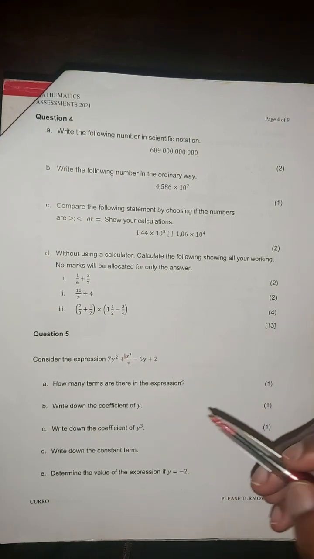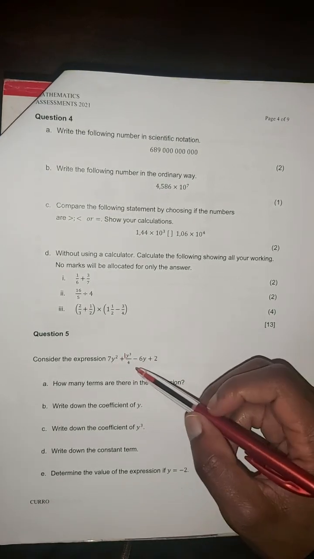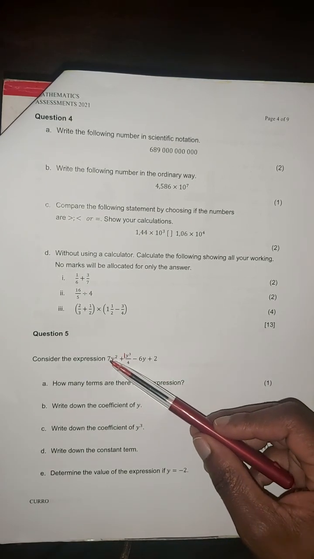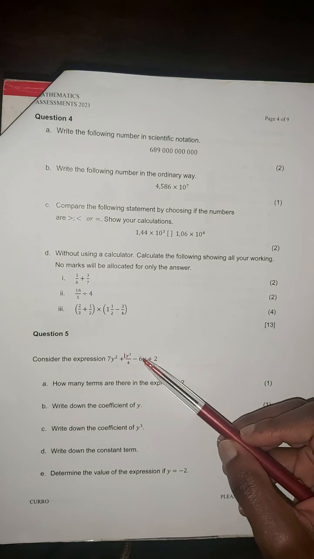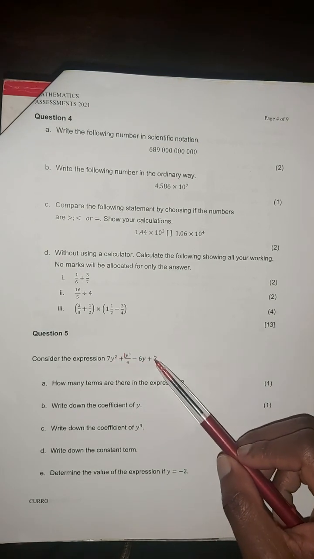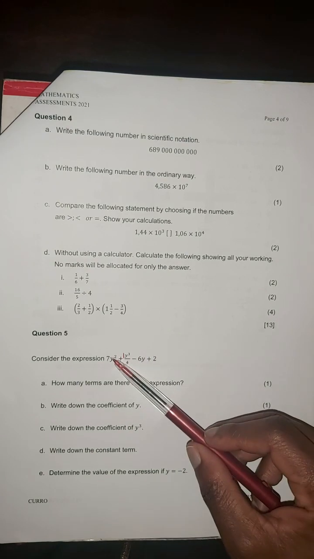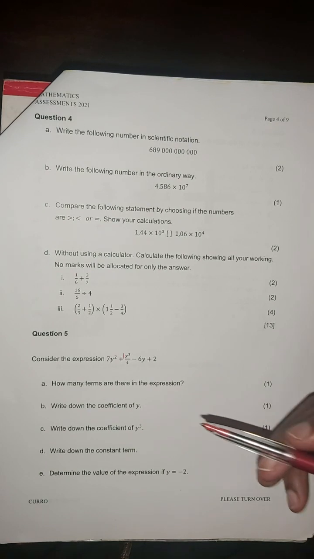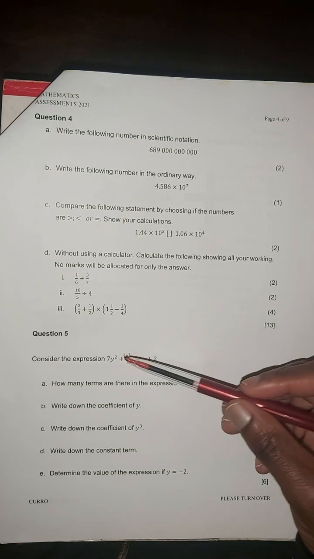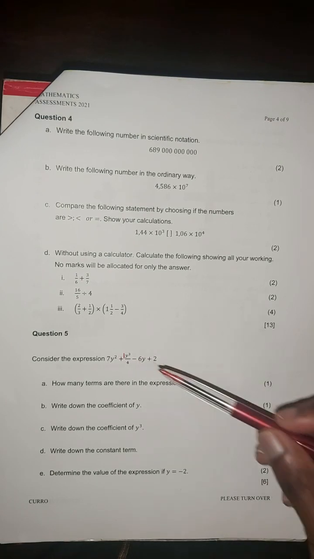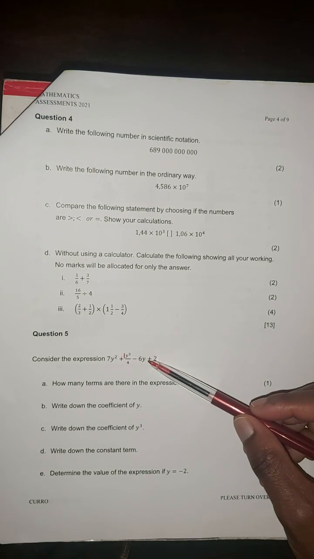All right. And then there's what we call terms. Terms are these things. You see, all of this is what you call your terms. And terms are separated by signs. Which signs? The positive and negative signs. You see that I have a sign here. It's a plus, I have a minus, I have a positive.